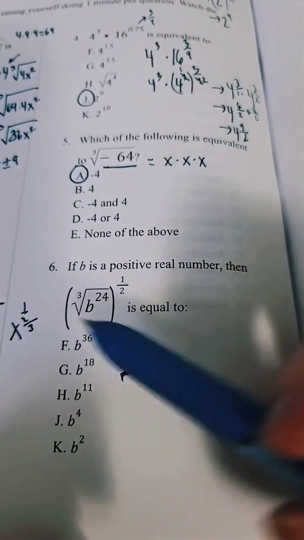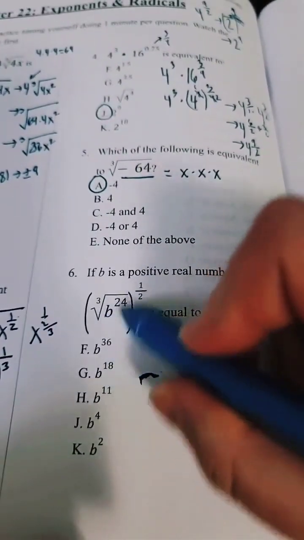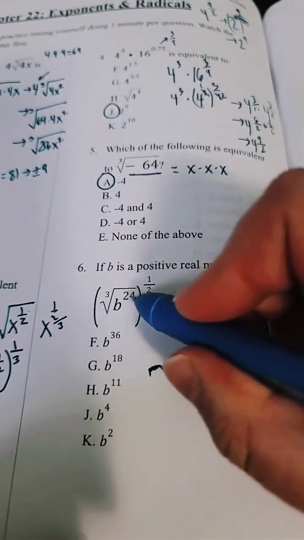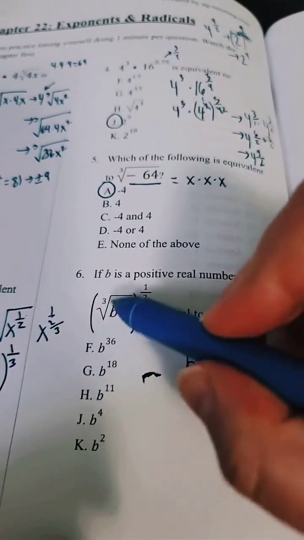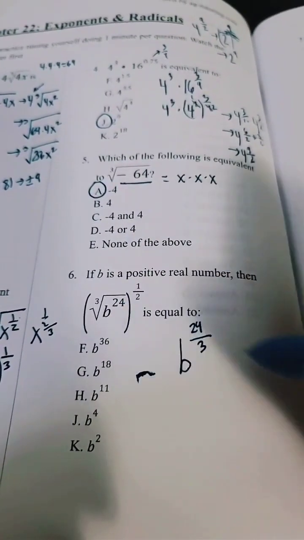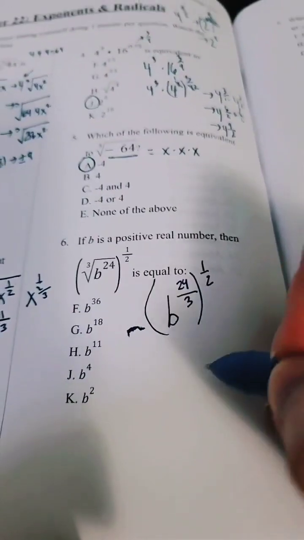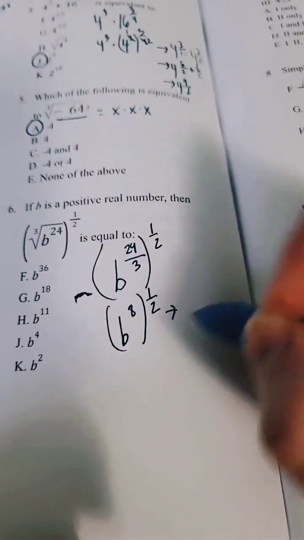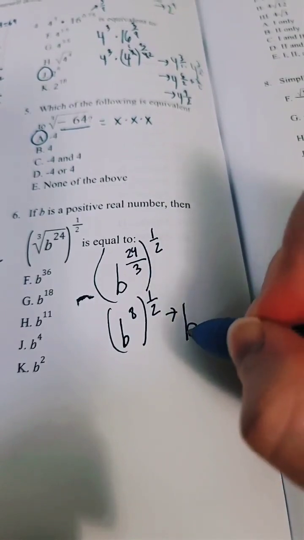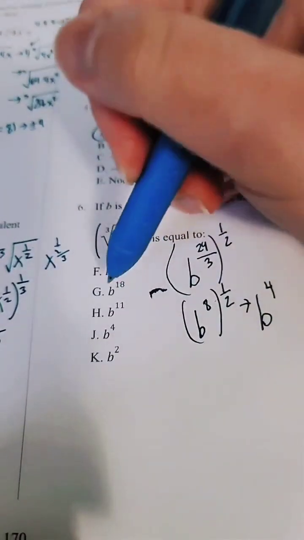A. And then for number 6, it says if b is a positive real number, then this is equal to. So let's start inside out. Remember, the numerator is going to be your exponent on the inside of the radical, so 24. And then the denominator is going to be the type of radical it is, which is a cube root. And then we're raising that all to the 1/2. Well, we can go ahead and divide 24 by 3. That's just 8. So it's b to the 8th raised to the 1/2. Now we do the power to a power rule where we multiply the exponents. 8 times 1/2 is just 4. So b to the 4th, J.